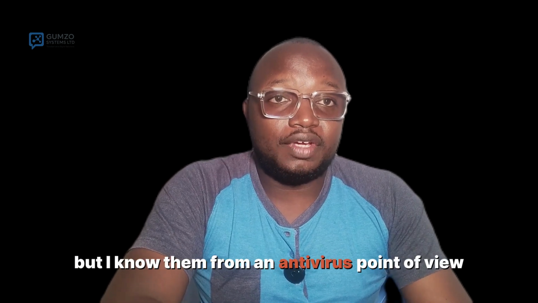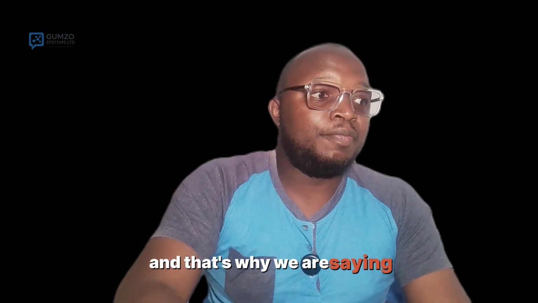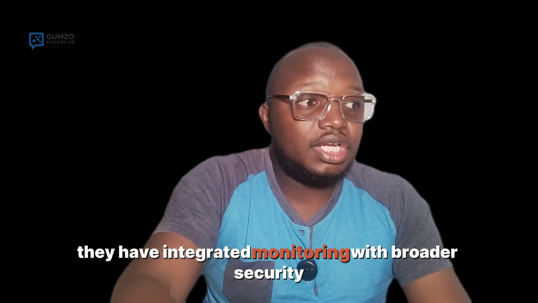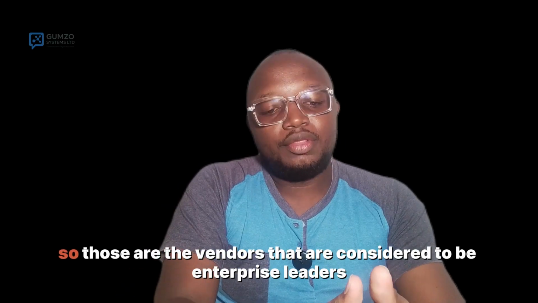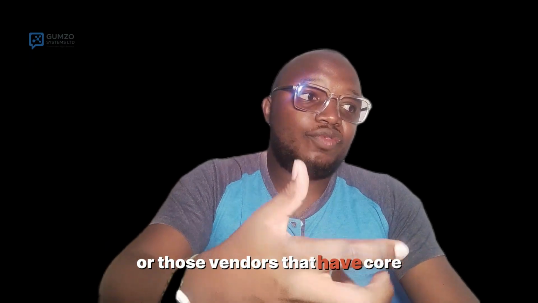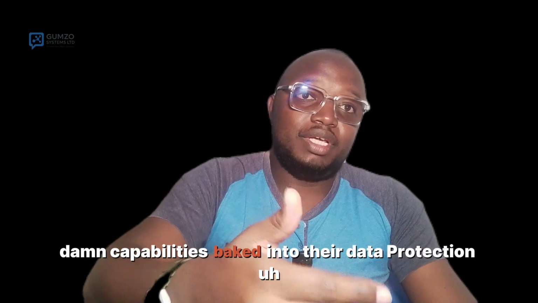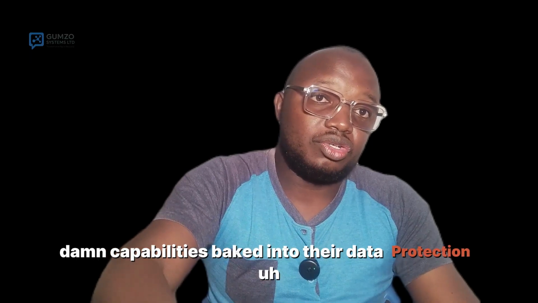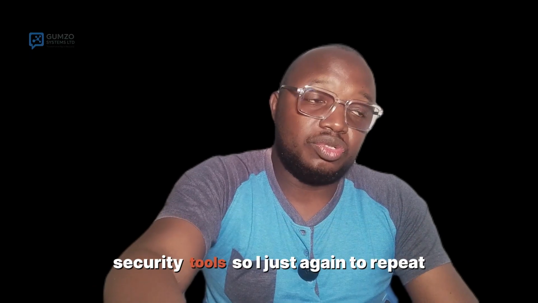them from an antivirus point of view, and that's why we are saying they have integrated monitoring with the broader security suite capabilities. So those are the vendors that are considered to be enterprise leaders, or those vendors that have core DAM capabilities baked into their data protection security tools.